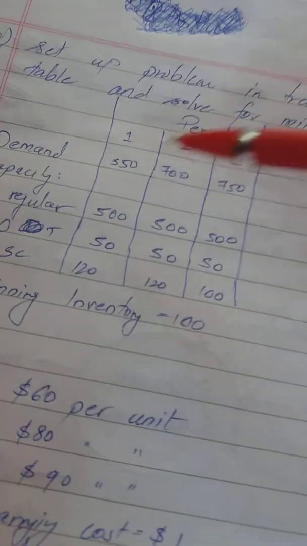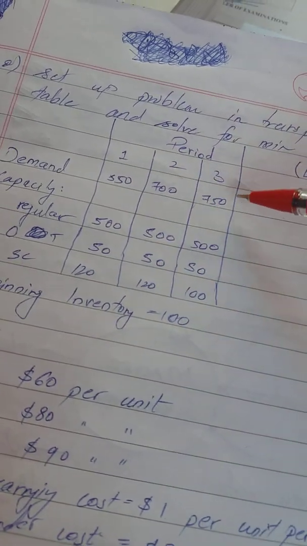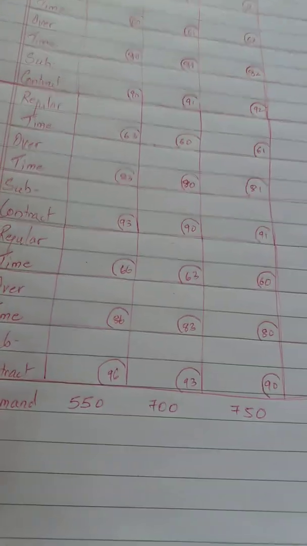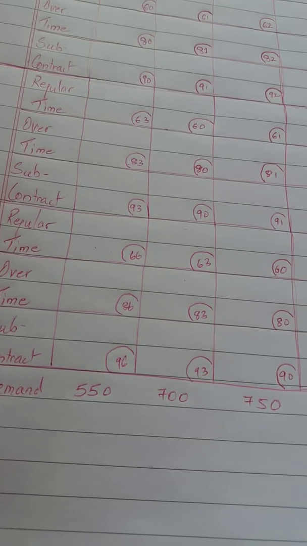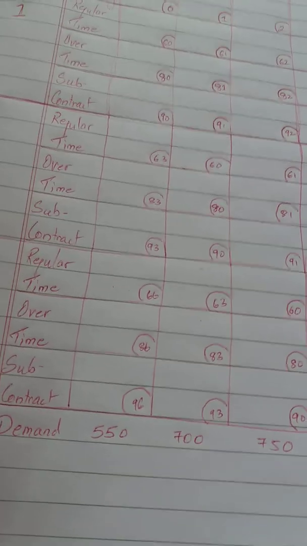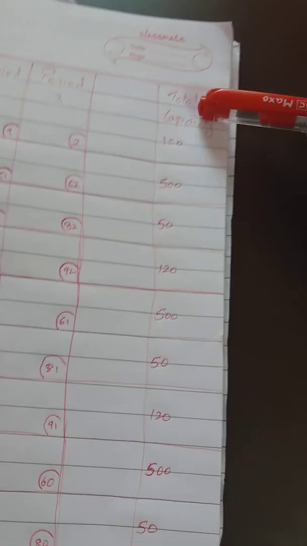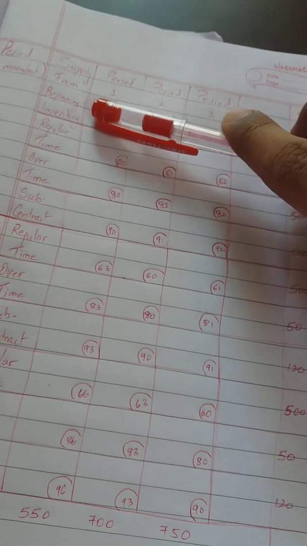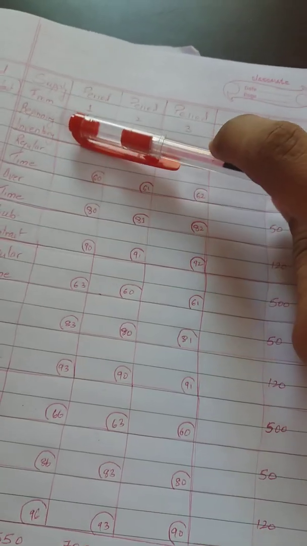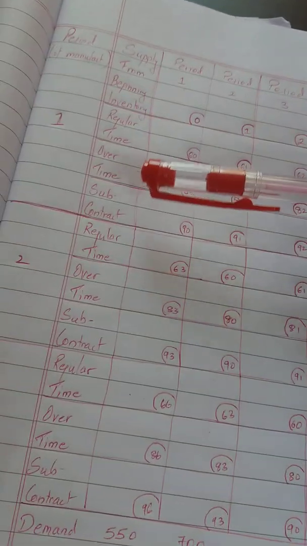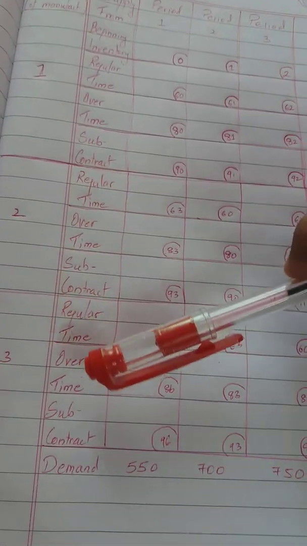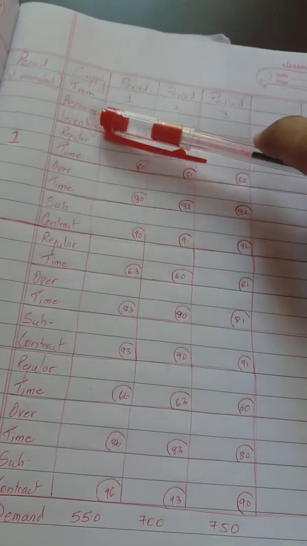Now the demand for each period has been given: 550, 700 and 750. So let's write them down here. As we can see, we have written the demand for period 1, 2 and 3, that is 550, 700 and 750. Apart from that, we have filled the total capacity column also, which is 100 for beginning inventory. Beginning inventory has to be used for the entire year, and that's the reason why it doesn't come in period 2 and in period 3. So it only has to be written in the beginning of your entire aggregate plan.